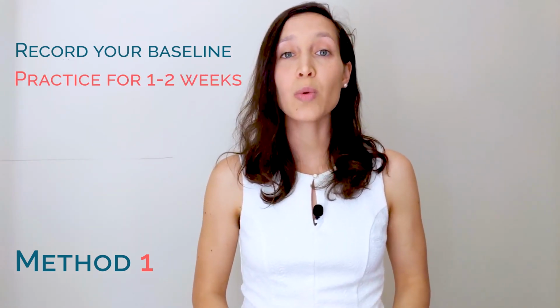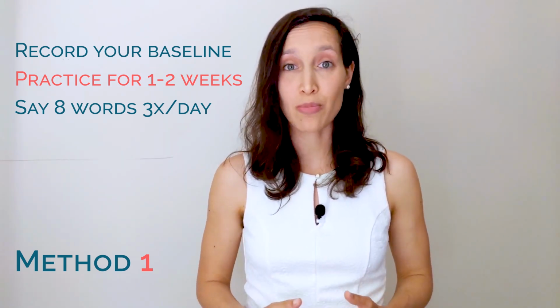For method 1, you're going to take a set of 8 targeted words for the SH sound, and we have the SH at the beginning of the word and just 1 or 2 other sounds in addition. So hopefully that will allow you to focus on the SH sound. So what you do for method 1 is you'll record yourself saying that set of 8 words. Then you will practice saying the set of 8 words at least 3 times a day for a week or 2, depending on how fast you're making progress.